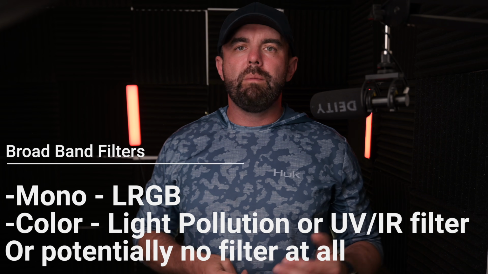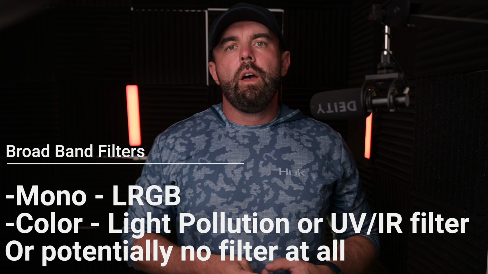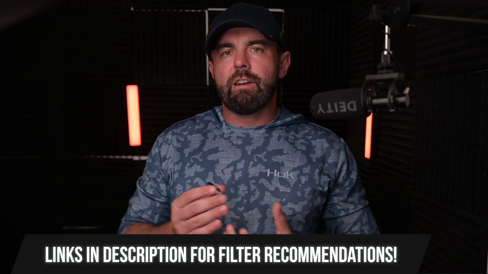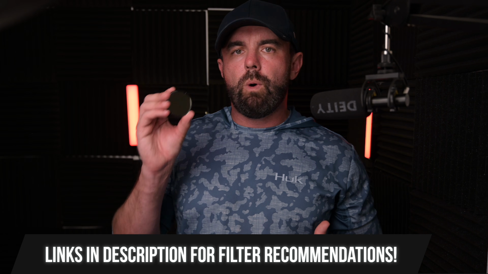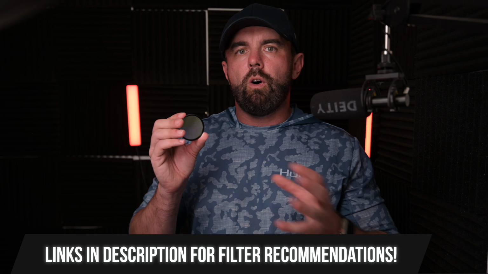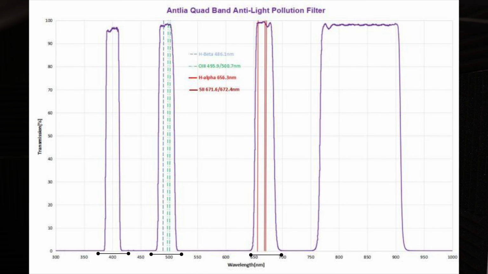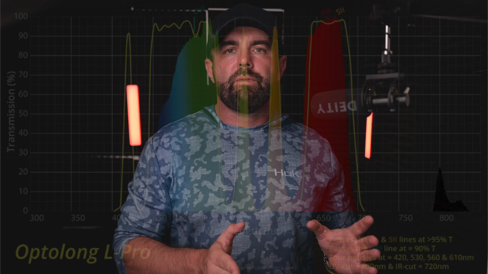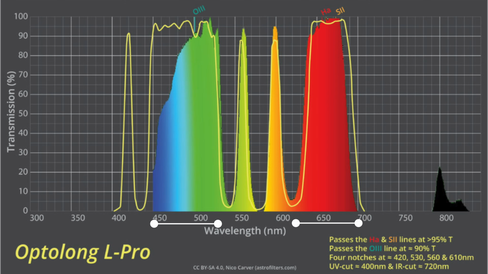With monochrome, that's going to be an LRGB filter. With one shot color, that's either going to be a light pollution filter or what I consider kind of a hybrid filter like this Quadband, which lets in all of the RGB color, but in a 25 nanometer band pass. So not nearly as narrow as narrowband, which is usually between like 3, 6, and 12. This is 25, but a light pollution filter can be as wide as 100. So that's why I call it kind of a hybrid. It's in between the two.